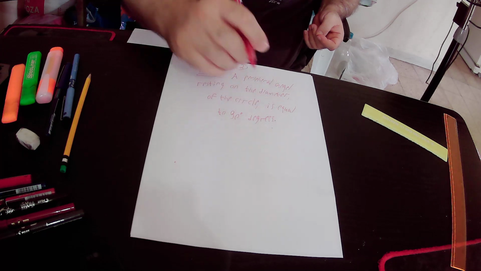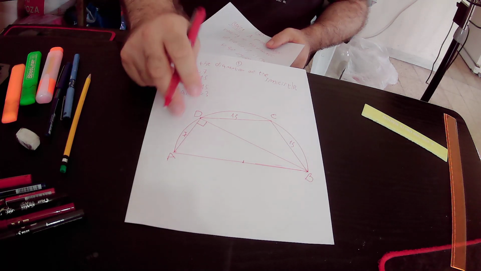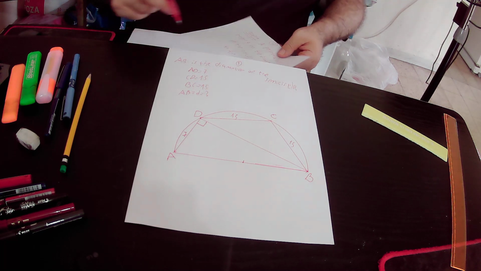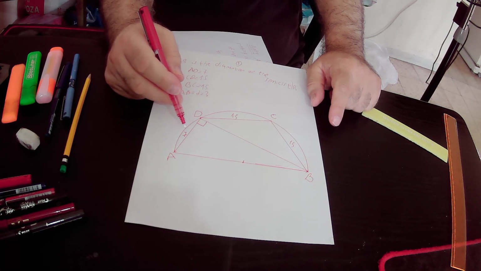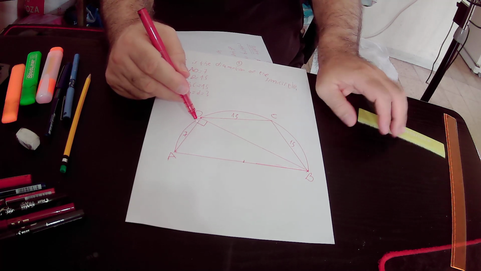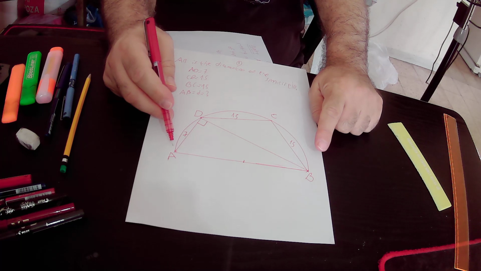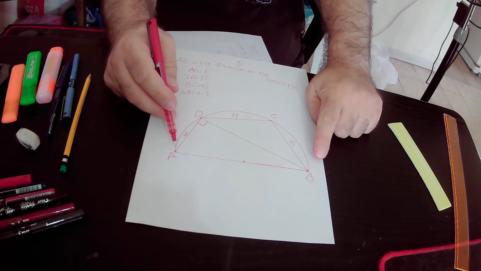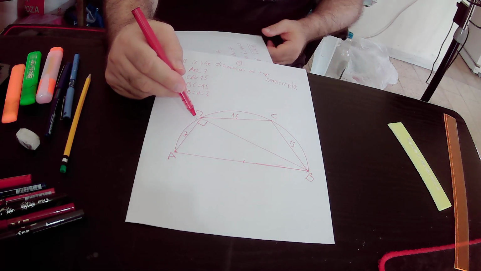Okay, so actually angle ADB is a peripheral angle, and angle ADB rests on AB, that is defined as the diameter of this semicircle. Therefore, according to rule number 1, it equals 90 degrees.